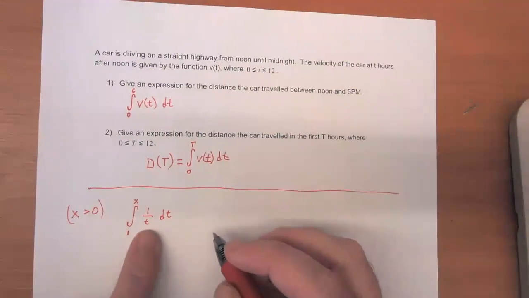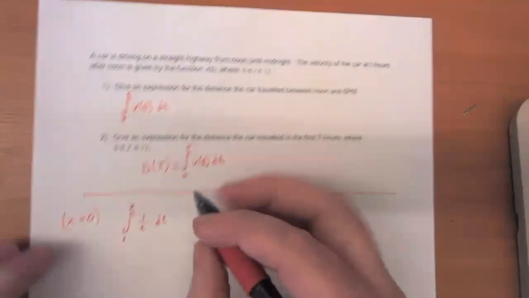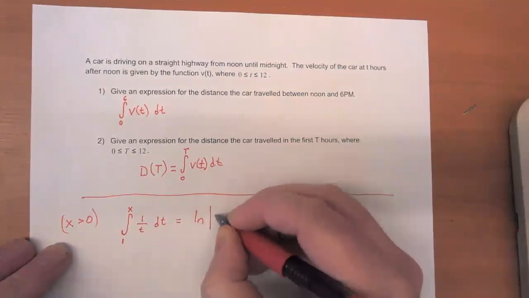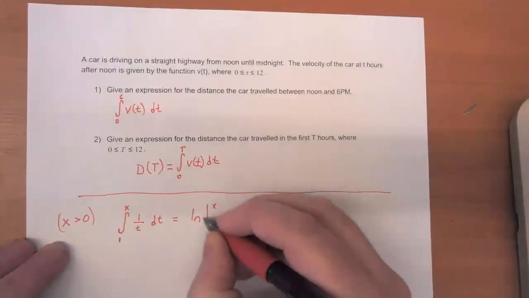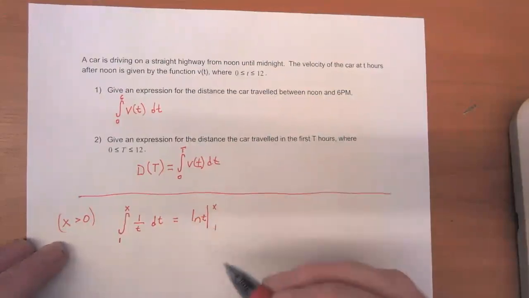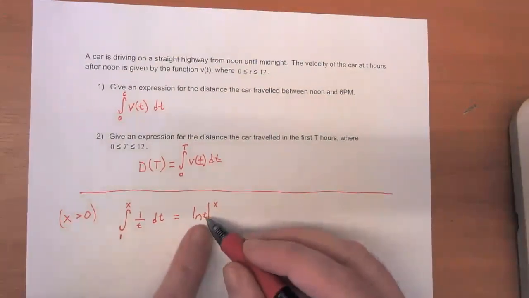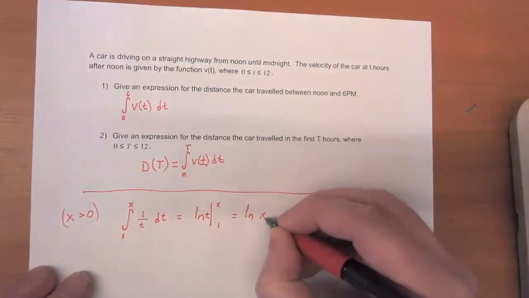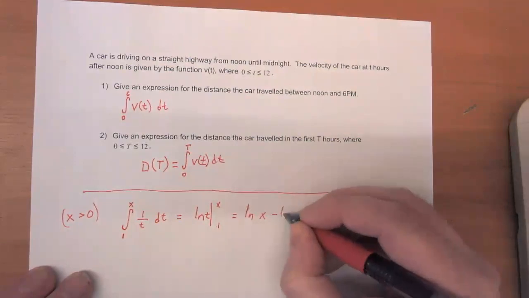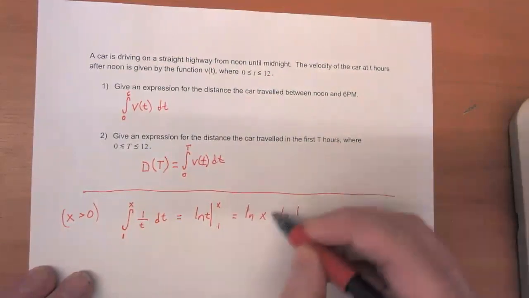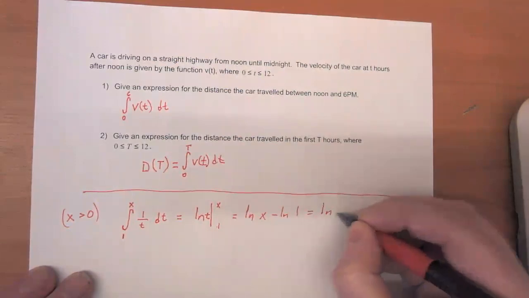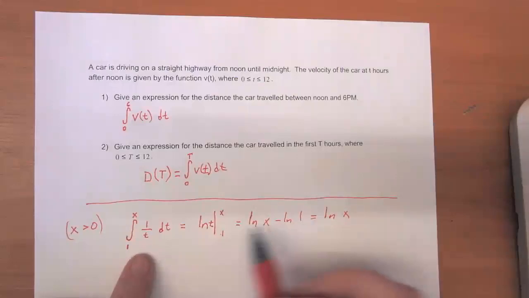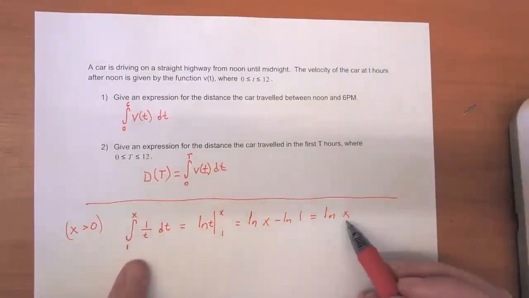All right, so we've talked about this as an integral that we know about, and this is equal to the natural logarithm of t evaluated from 1 to x. x is greater than 0, so we don't need absolute values around the t. So that's equal to the natural logarithm of x minus the natural logarithm of 1. Natural logarithm of 1 is 0, so this just evaluates to the natural logarithm of x. So this is a way of writing the natural logarithm of x.